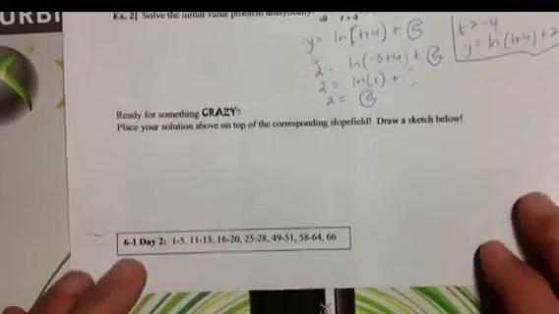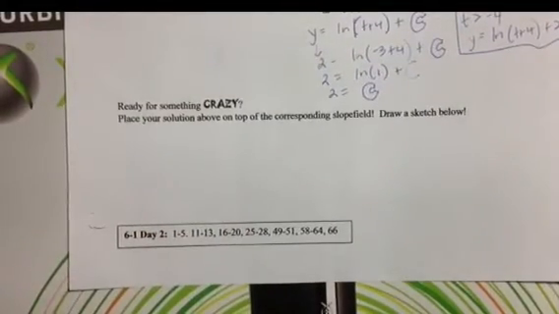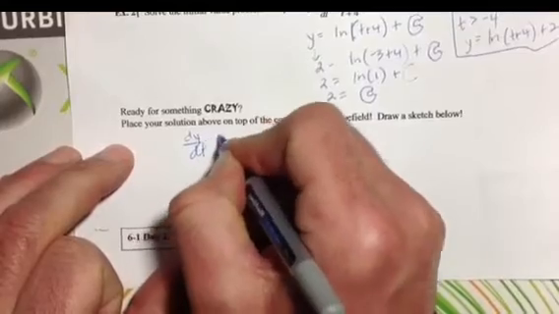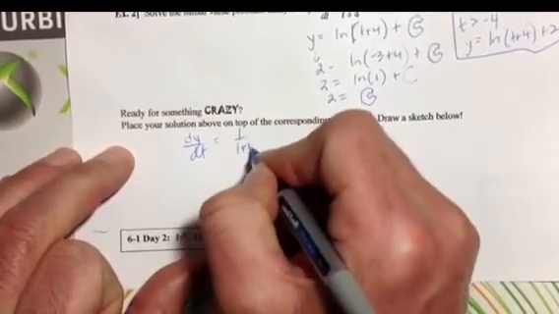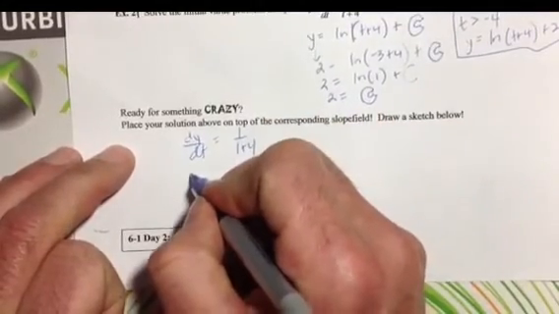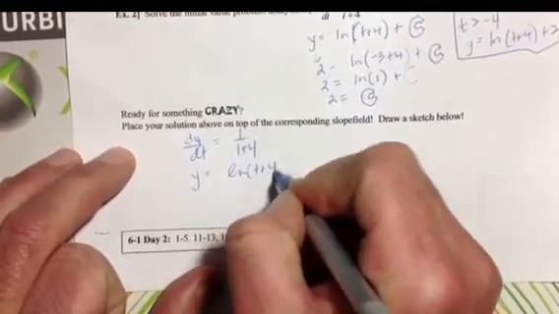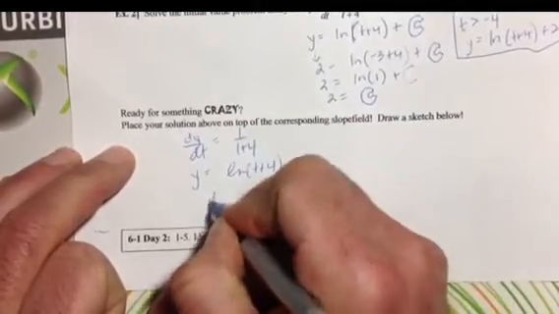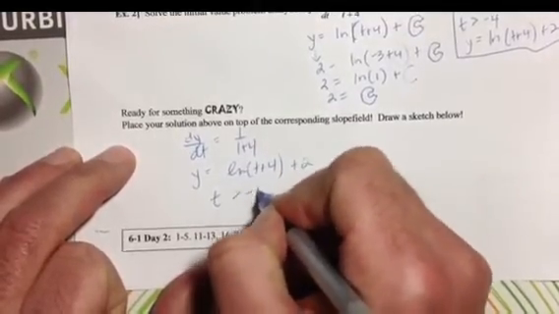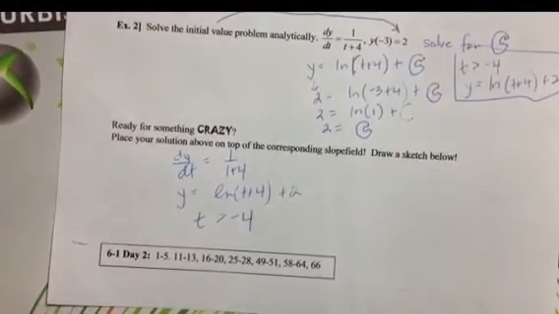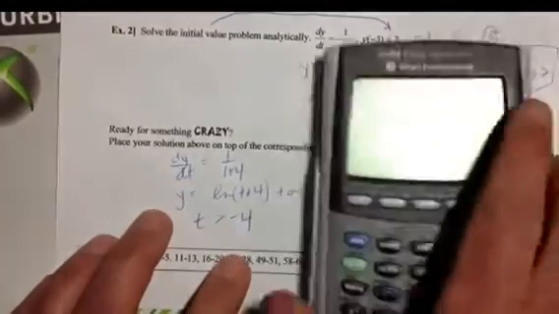Alright, so I know you guys are always up for something crazy here, and we're just going to try to make some connections here. So what we found is that our derivative, dy/dt, was equal to 1 over t plus 4. And we found the function y is equal to the ln of t plus 4, plus 2. And I'm going to just put down here that t must be greater than -4. So what we're going to do is we're just going to try to tie together lesson 1 and lesson 2. And we're going to take a look at the slope field for this problem.